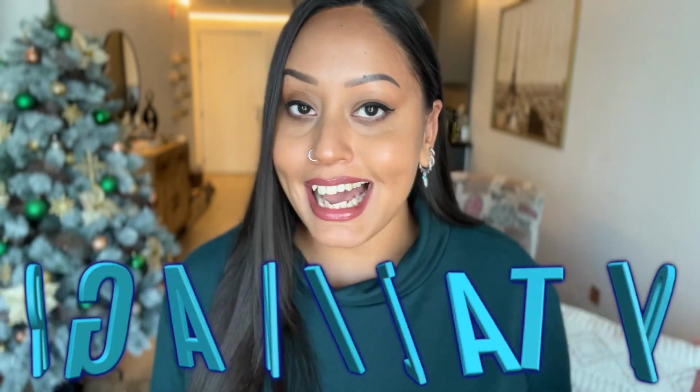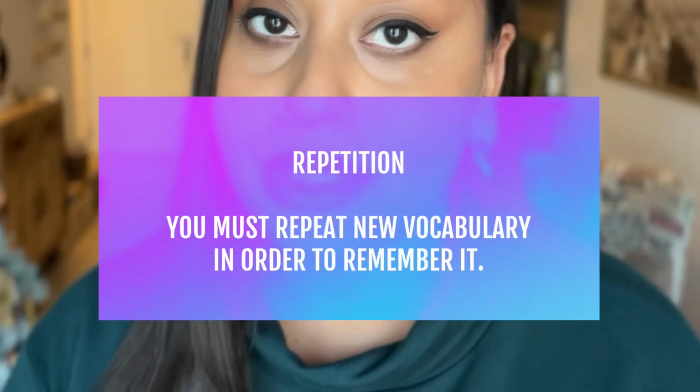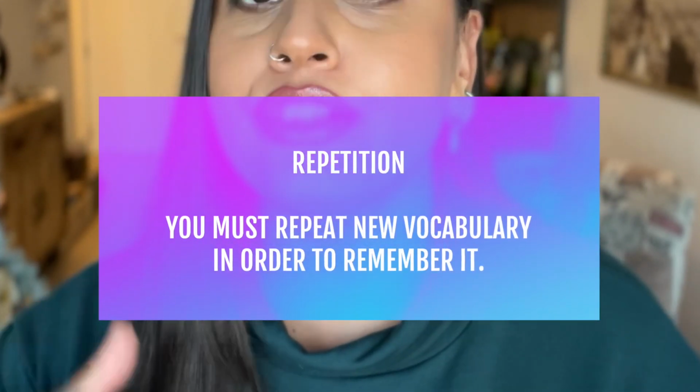So let's break down how these 3 keys apply to your life now as an adult English learner. Repetition. You absolutely must repeat new vocabulary in order to remember it. This is the only way you will remember it. It is impossible to learn a new word or a new phrase one time and then just remember it forever. It's impossible. You need to repeat it and make it a part of your everyday speech.